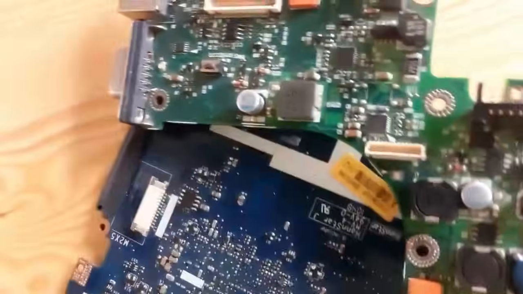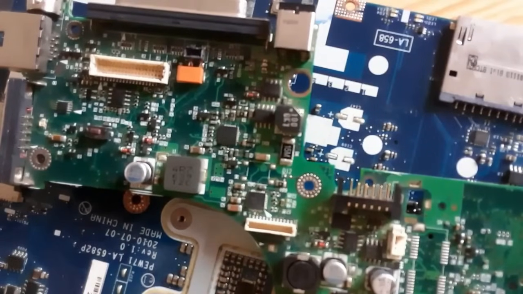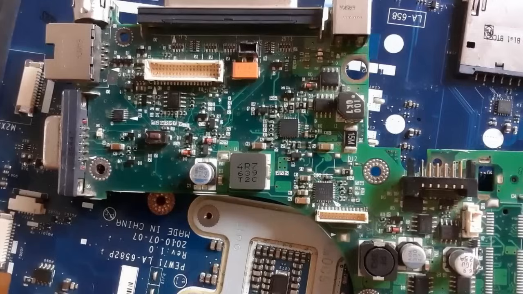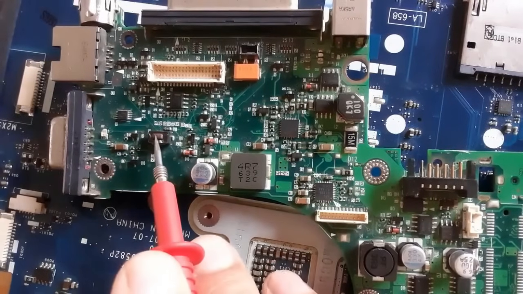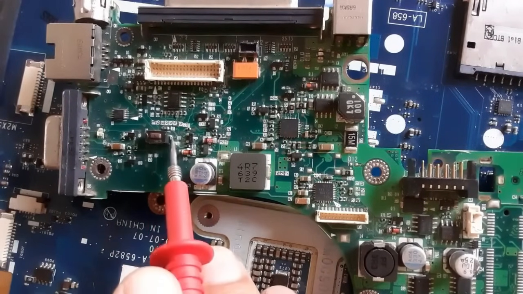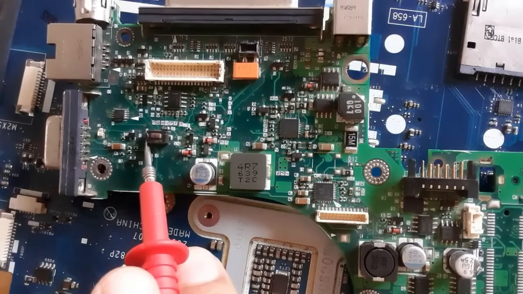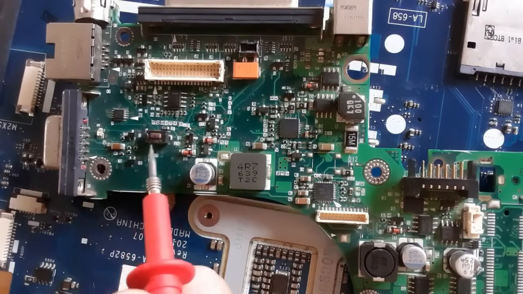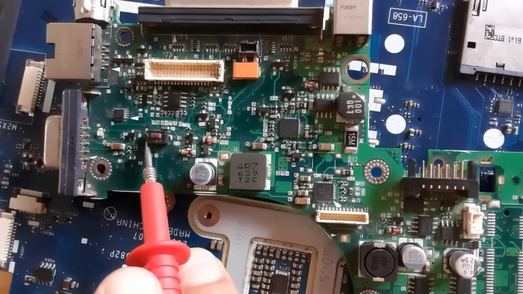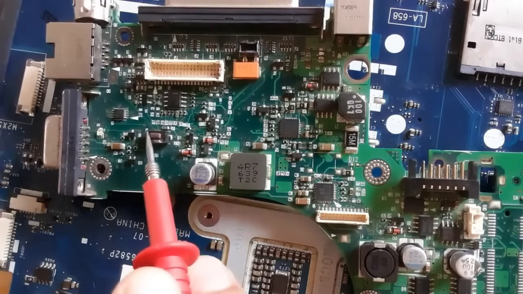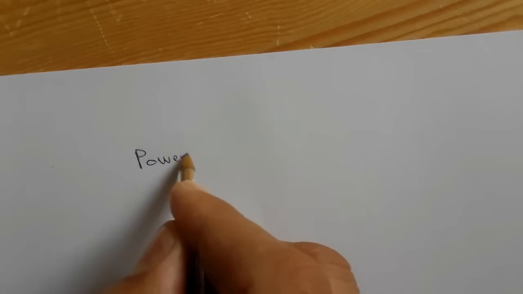So the 3.3 volt should be present in the power switch in order for the computer to be on. Always check the terminals of the power switch. You should find 3.3 volts in one terminal, and the second terminal is connected to the ground.